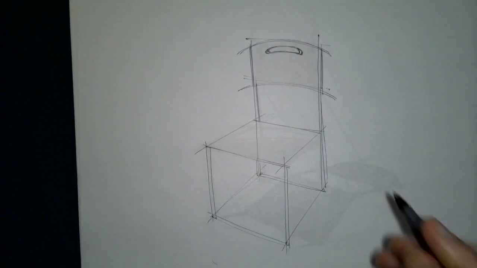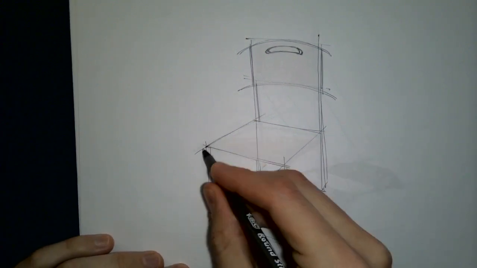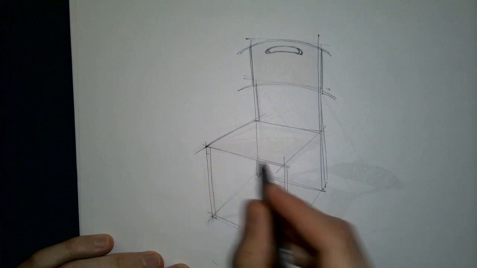Okay, so we've got that. And this needs to be a little bit thicker as well.